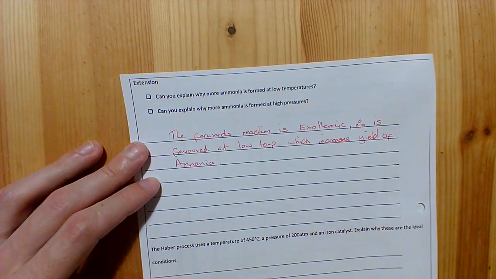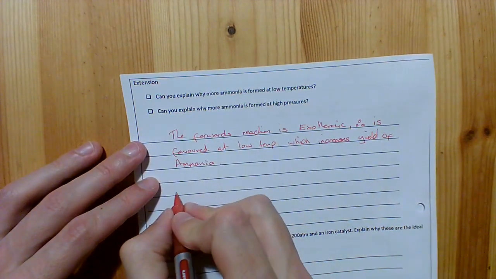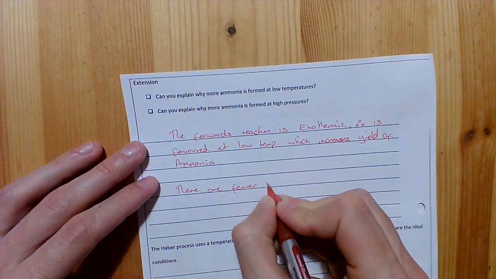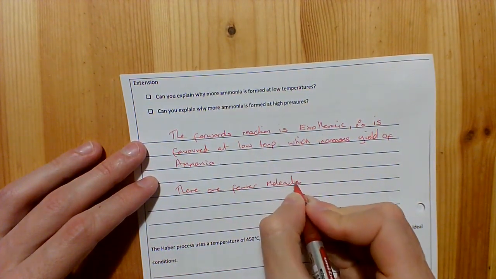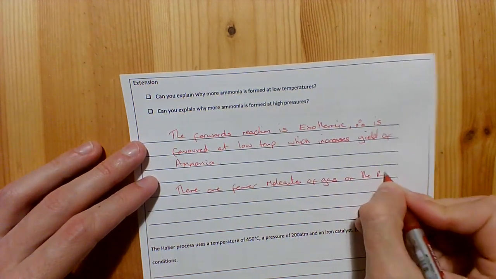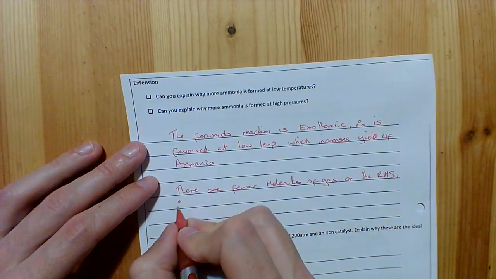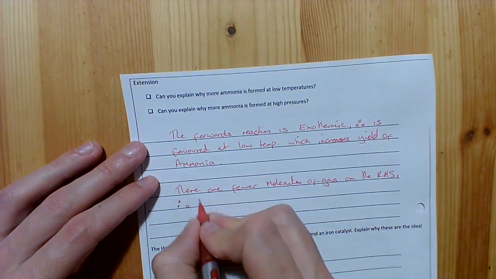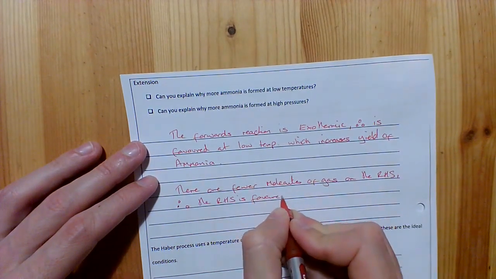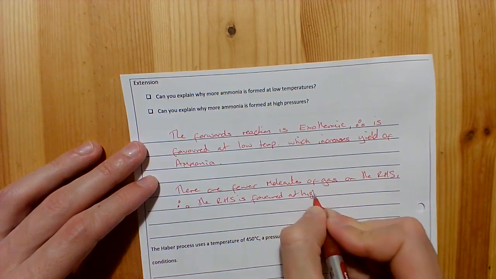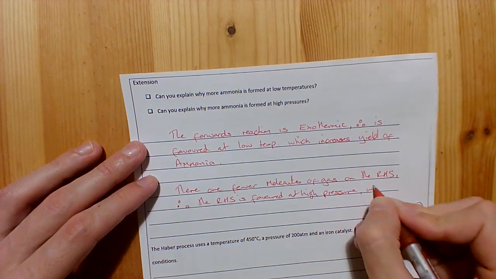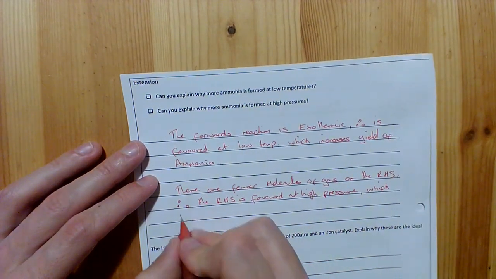And can you explain why more ammonia is formed at high pressure? So there are fewer molecules of gas on the right hand side. Therefore, the right hand side is favoured at high pressure, which increases the yield of ammonia.